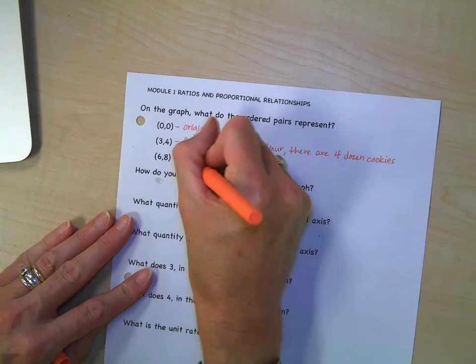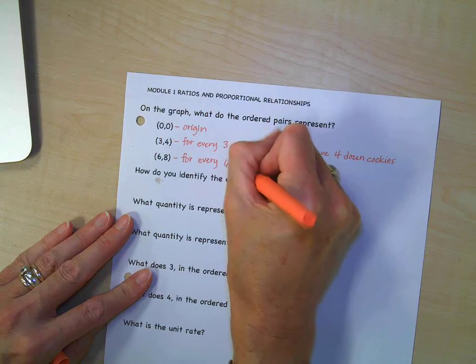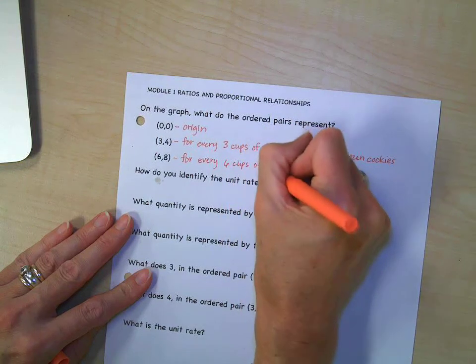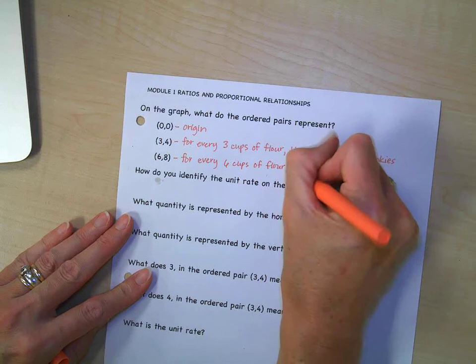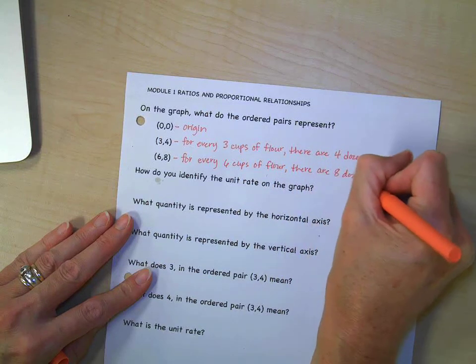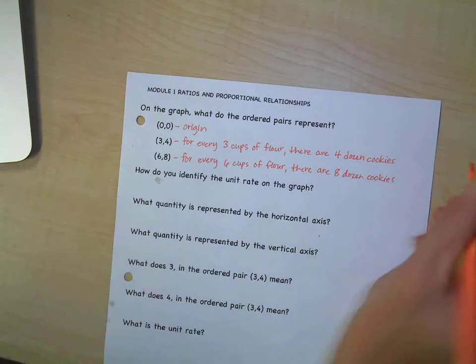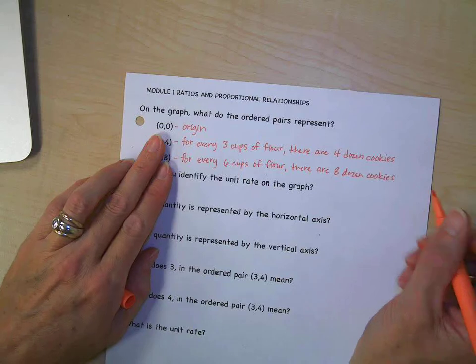Okay, 6, 8 on the graph, for every 6 cups of flour, there are 8 dozen cookies. Okay, and that's what it means on the graph.